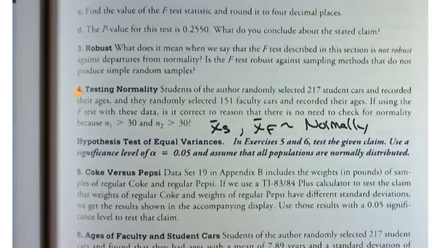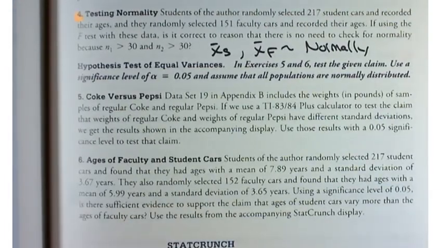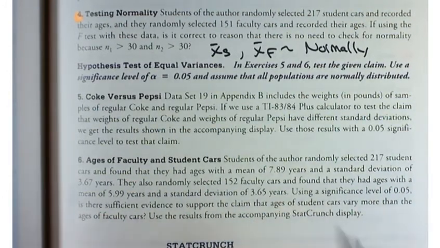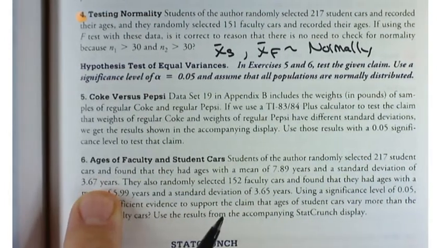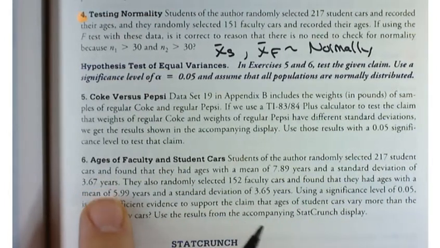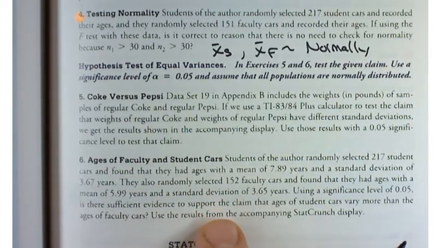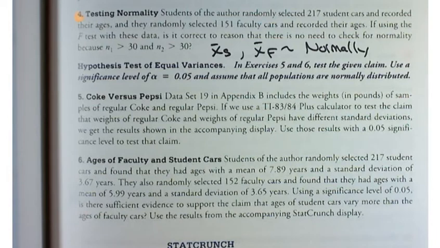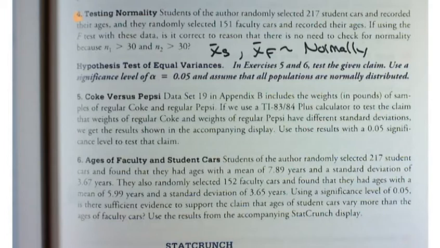Let's actually do this one, and I think that's reflected in problem number 6. So again, students of the author collected these, found a mean age of 7.89 years, a standard deviation of 3.67 years. So, okay, we're going to have to hope that these are normally distributed. Let's take a look at Statistic for this.